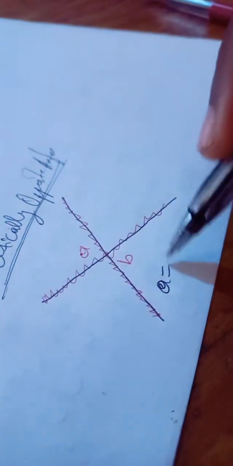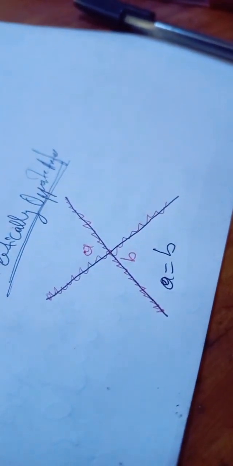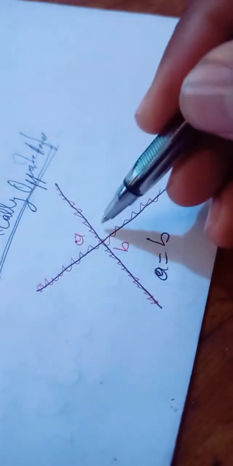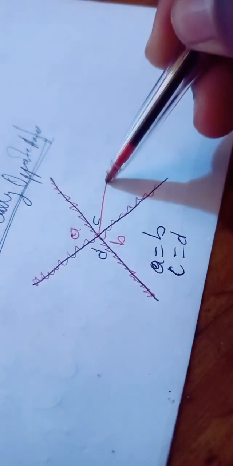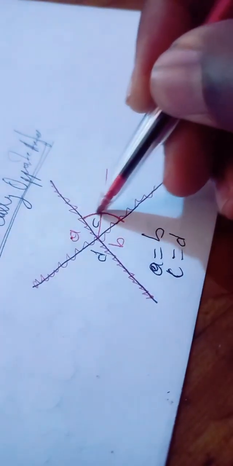Right. Now, we must know that A is equal to B. We must know also that if this is C, D, C is equal to D. So C is equal to D, A is equal to B. Even if sometimes these guys create two angles like this, remember, C is the whole of these two angles.